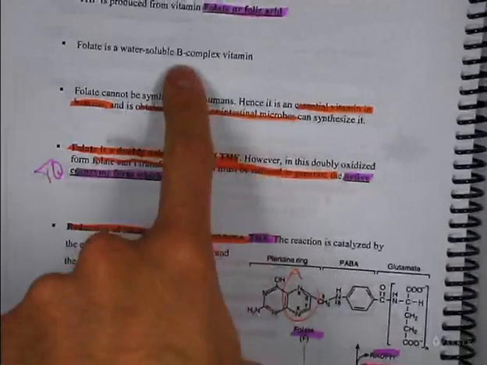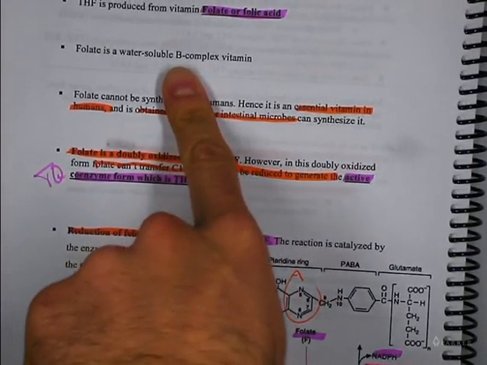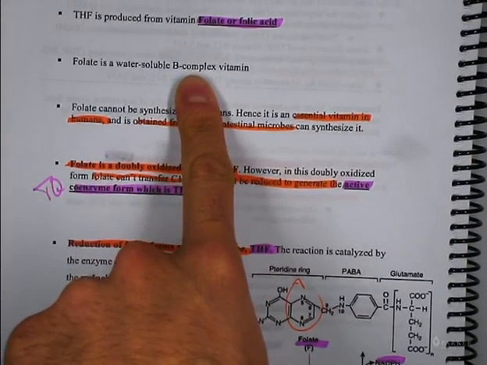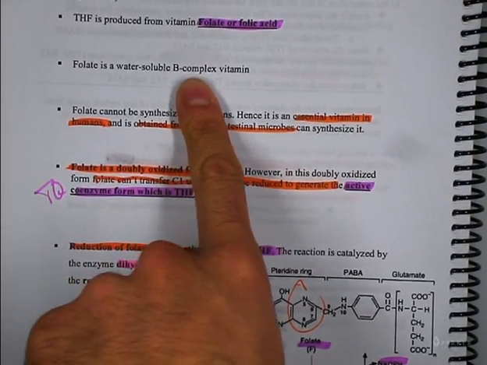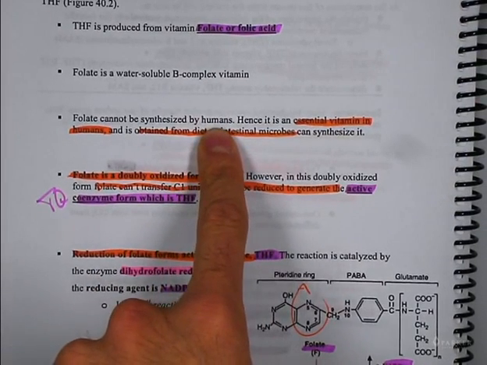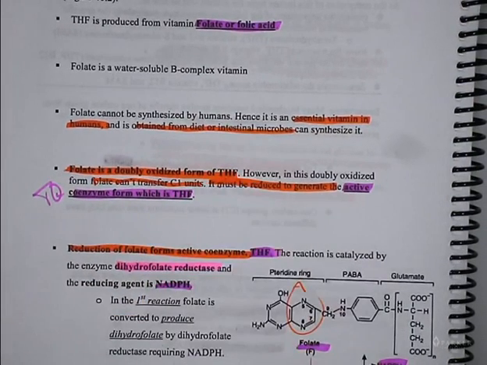Folate is a water-soluble B-complex vitamin. You might need to know that now. You will need to know that later. It's one of your B vitamins. All of your B vitamins are water-soluble. Might as well memorize that now. Every B vitamin is a water-soluble vitamin. It cannot be synthesized by humans. That means it cannot be synthesized within our body. I'm sorry, yes, within our cells, I should say. There are some bacteria that synthesize folate in your gut. It's one of those gut-synthesized vitamins that we're going to talk about later on. But it cannot be synthesized in a human cell, in a human system, which means it's a nutritionally essential vitamin.